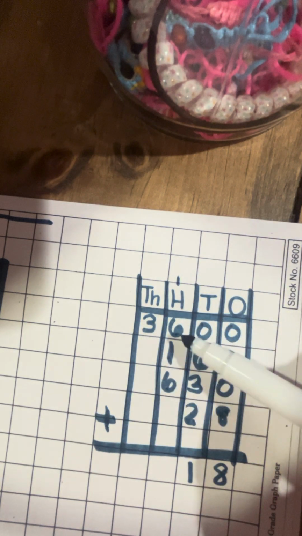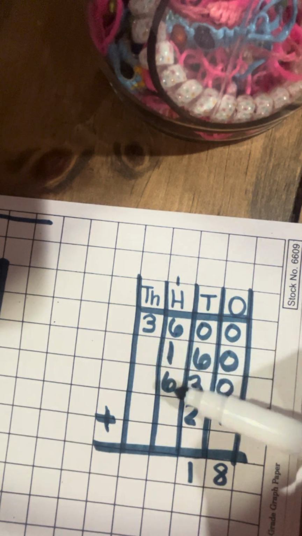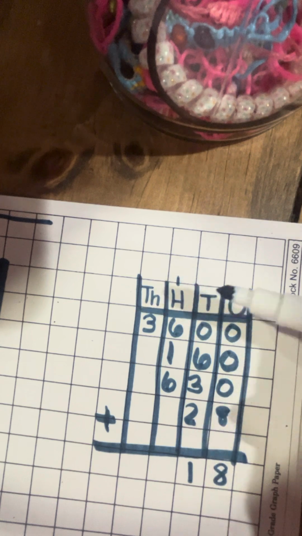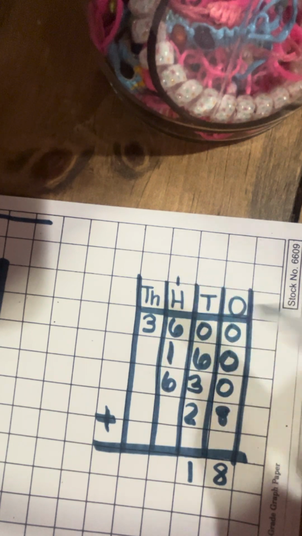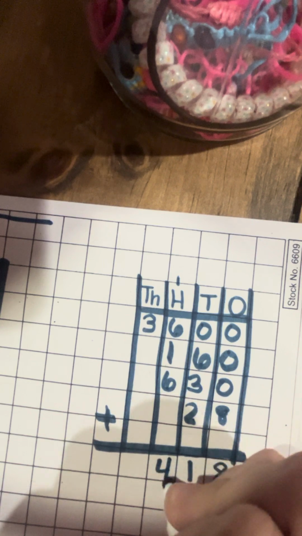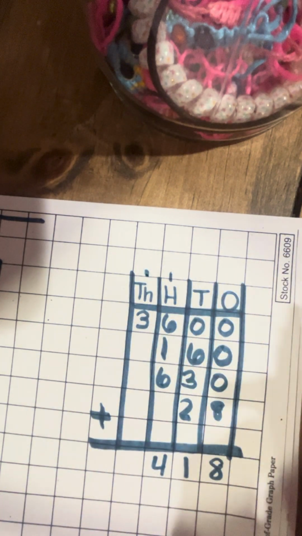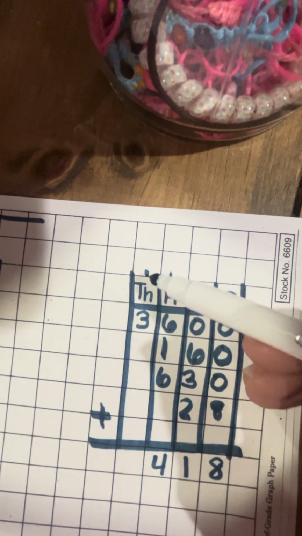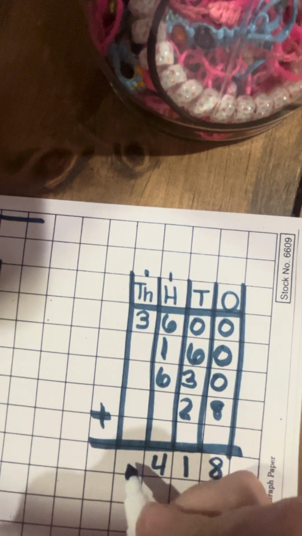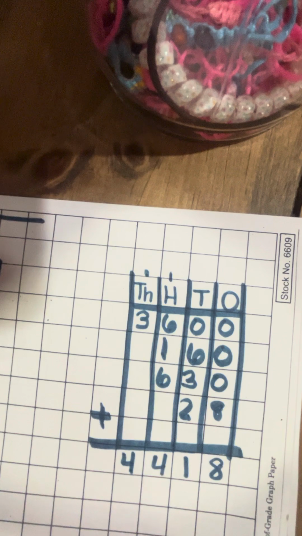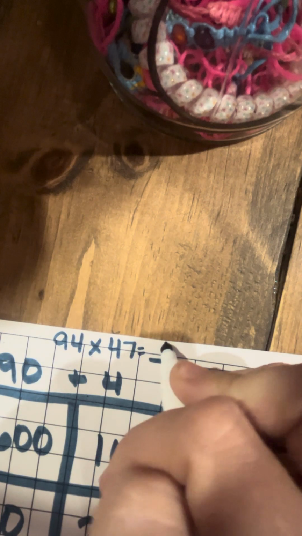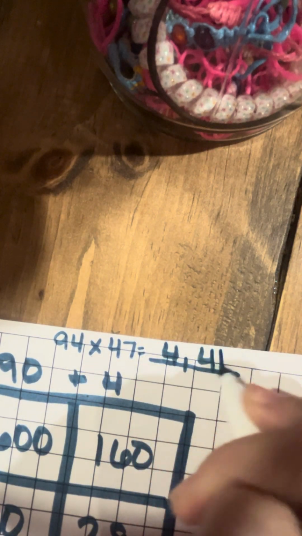I have 600s plus 100s plus 600s plus another 1. And that's going to give me 12, 13, 14. And then I need to regroup that 1 here. And then 3,000s plus 1,000 is going to be 4. My final product for 94 times 47 is 4,418.